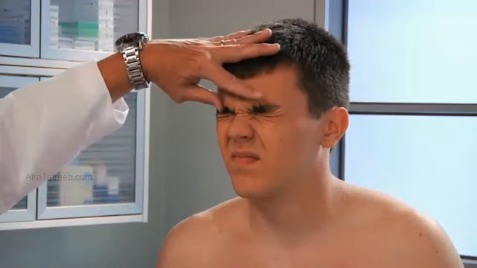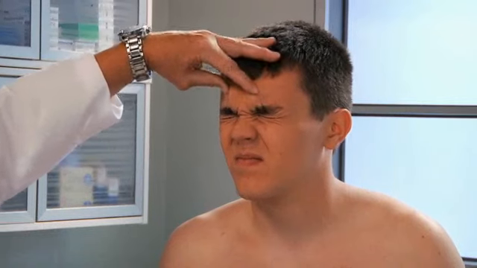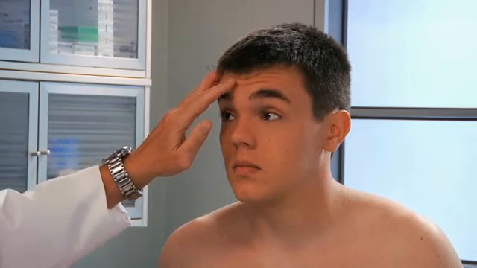Close his eyes so tightly that you can't open them. Okay, open. Wrinkle his forehead. Good. Puff out his cheeks. All right, good. And tense his neck muscles. Normally, the patient can do these maneuvers easily and symmetrically.